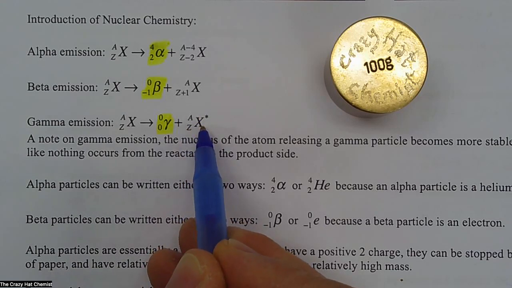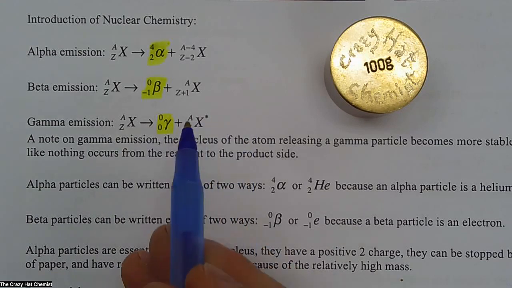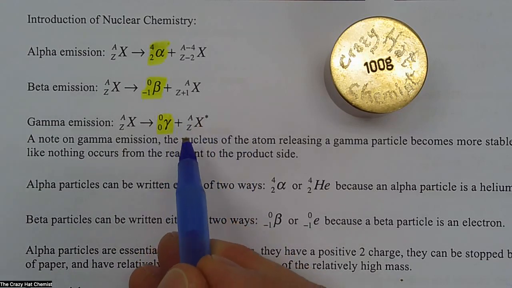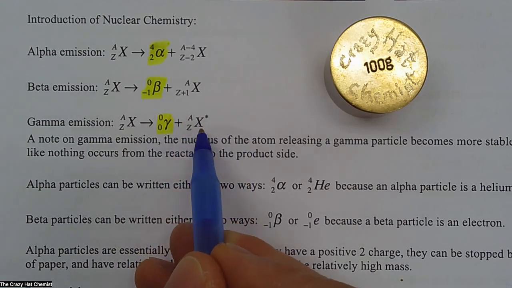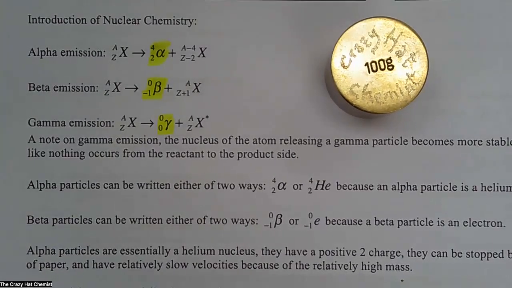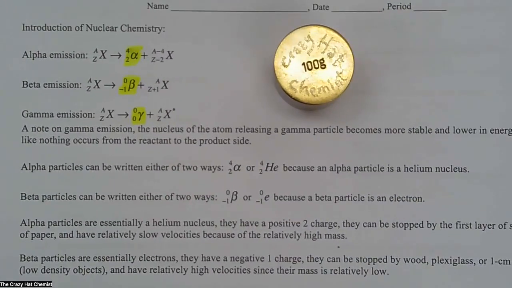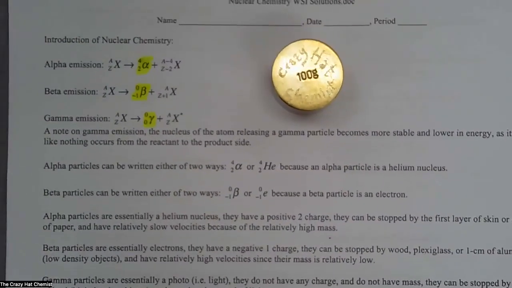What has actually changed between the reactant and product of that same element? Well, the product has decreased in energy. The nucleus has become more stable because it has emitted and released some energy. That's one of the important components. However, neither the atomic number nor the atomic mass has changed in the process.